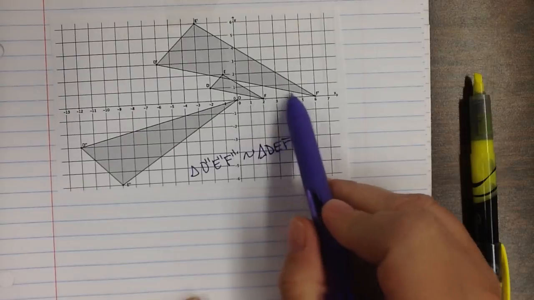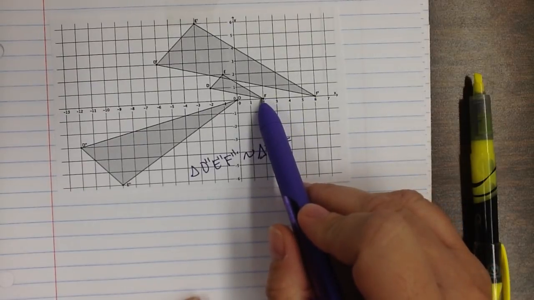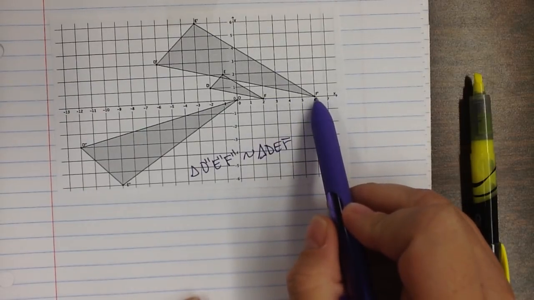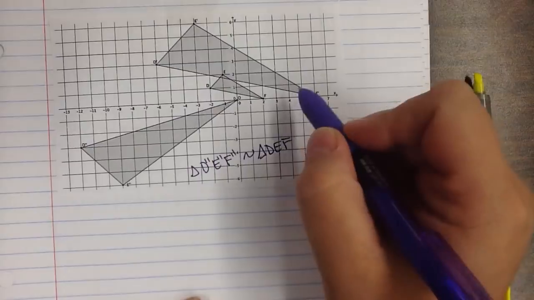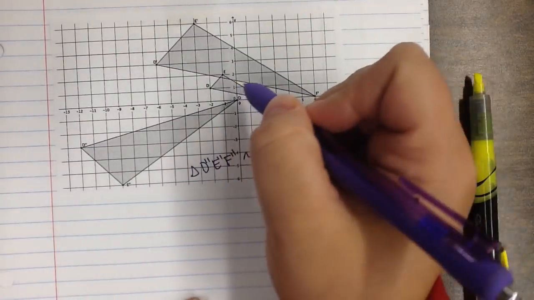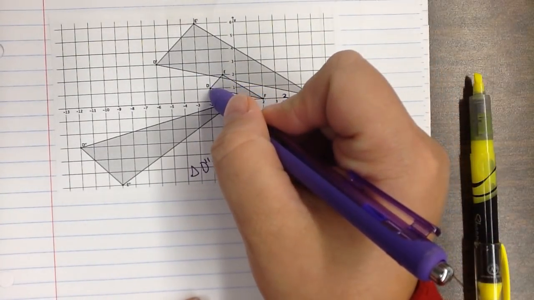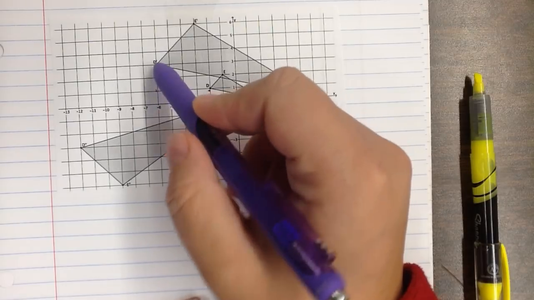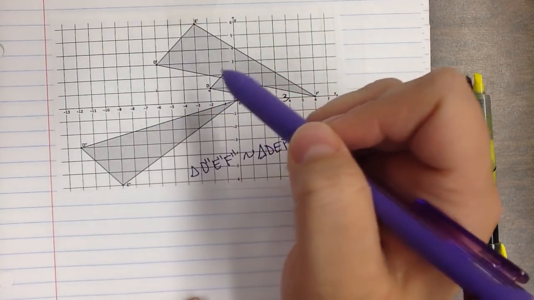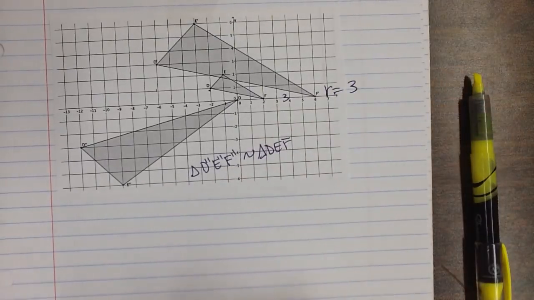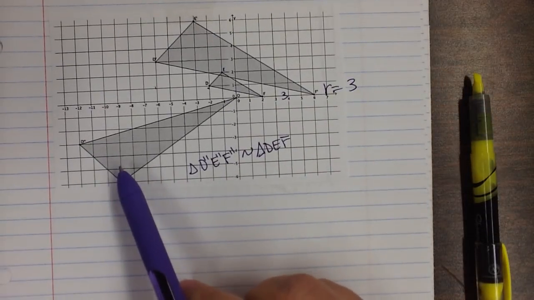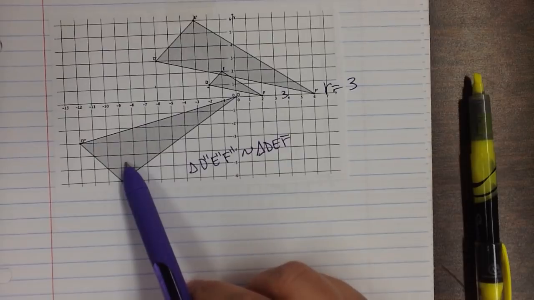From F to F prime, it was at (2, 0) and it went to (6, 0). So it looks to me like we multiplied by a scale factor of 3 originally. (-2, 1) went to (-6, 3), multiplied by 3. So our original scale factor was 3. So we're going to use the reciprocal to dilate this triangle.